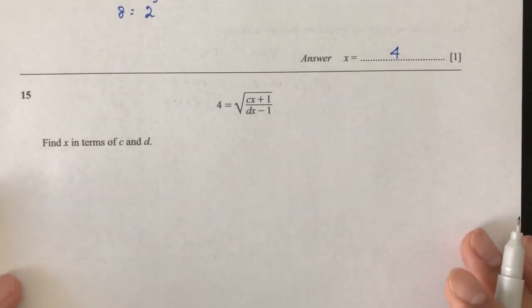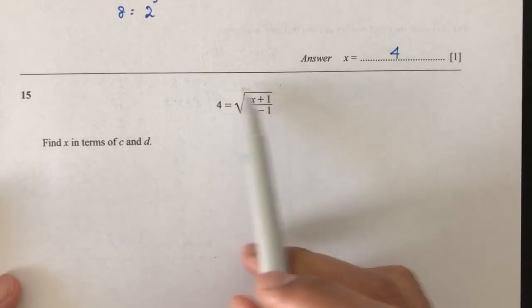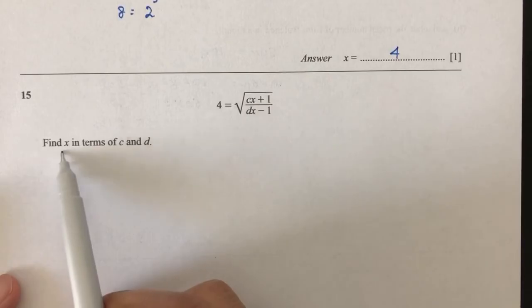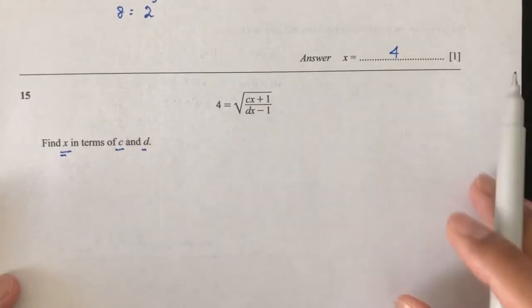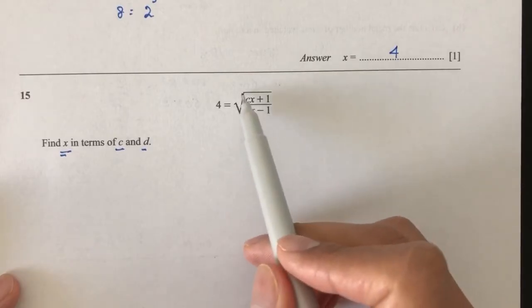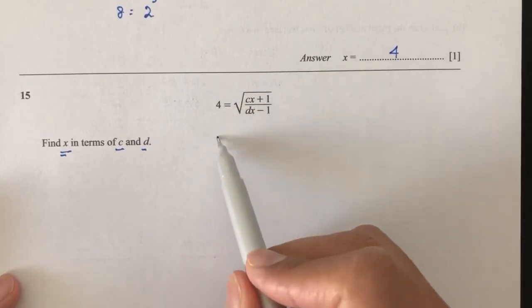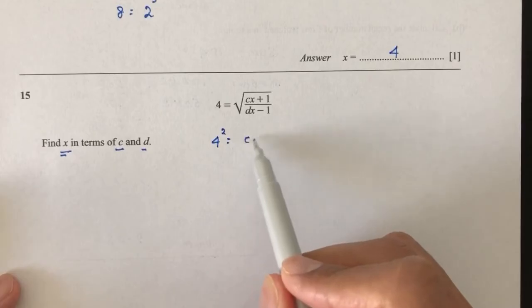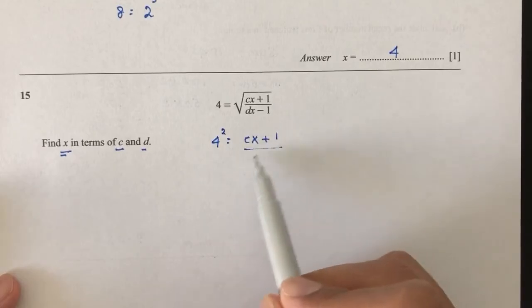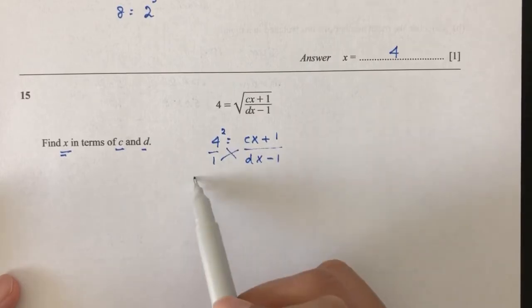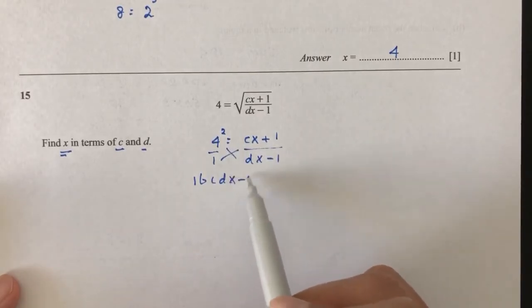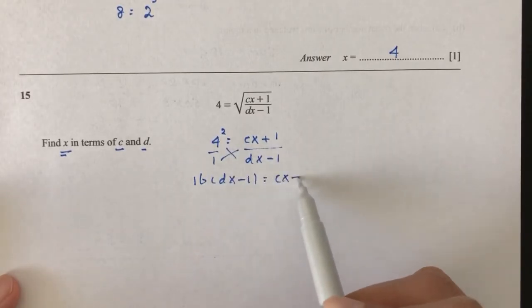Question number 15. 4 equals this equation. Find x in terms of c and d. So make x the subject of the formula. How do you do this? First thing, you have to send the square root to this side. We have 4 squared, then cx plus 1 divided by dx minus 1. So we have to cross multiply. We have 16 times dx minus 1 equal to cx plus 1.